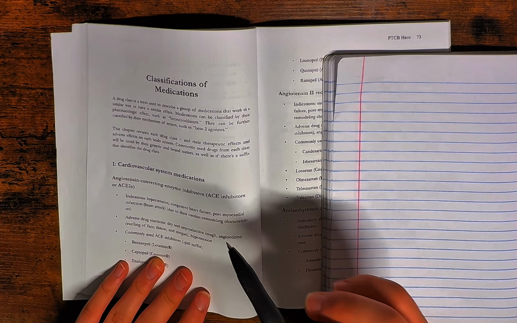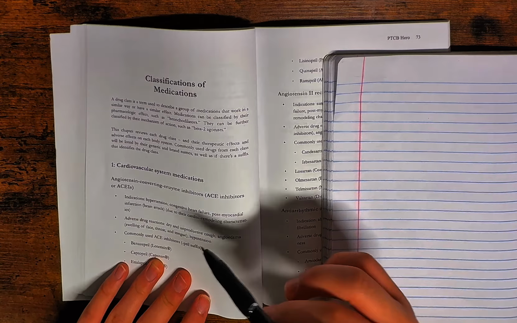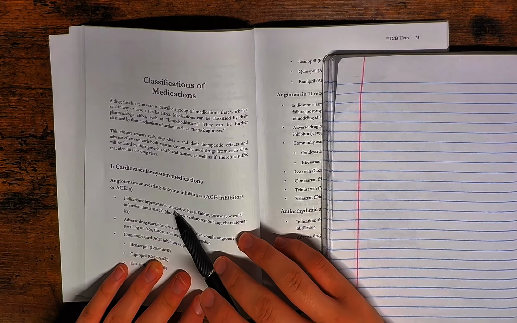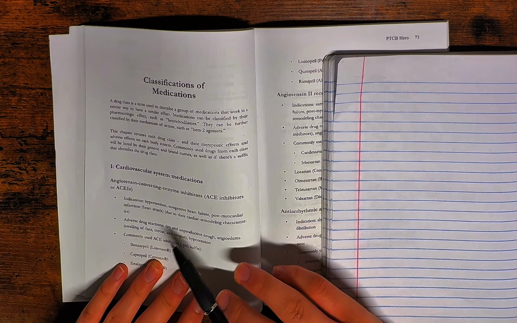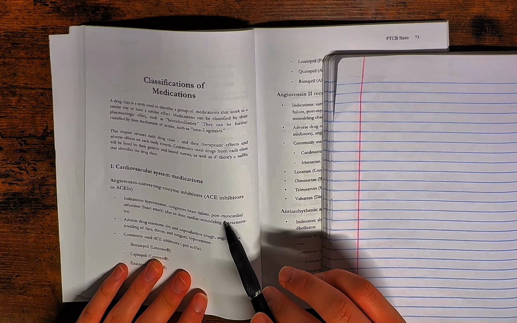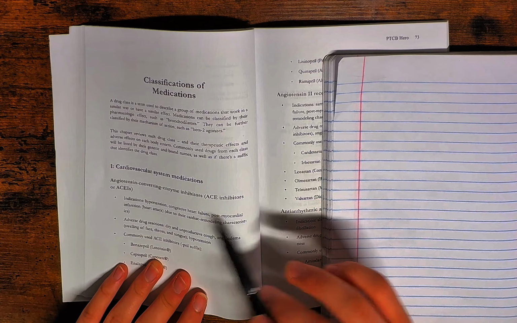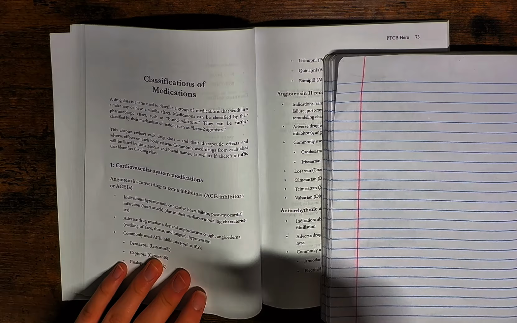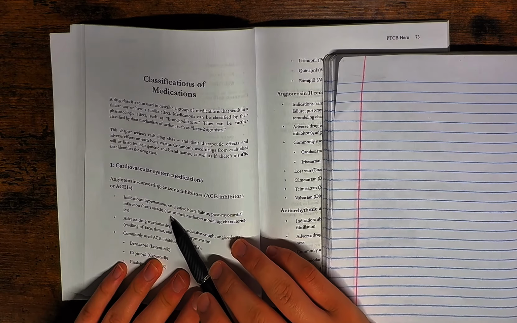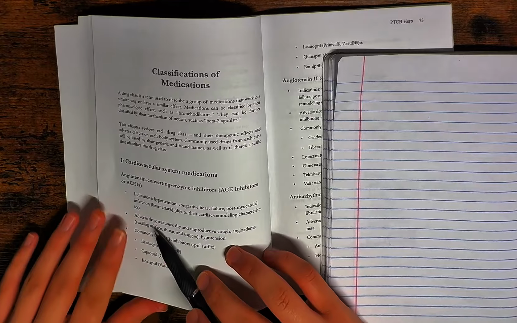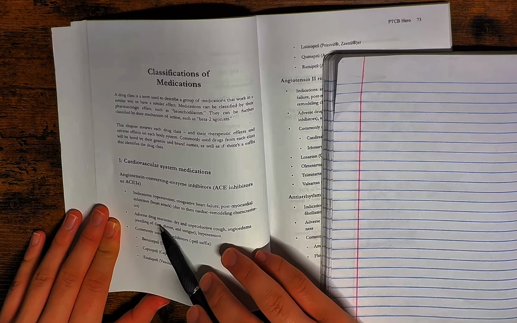In the context of cardiovascular medications, congestive heart failure, post-myocardial infarction. This is usually after a heart attack. And then here we have the adverse drug reactions.